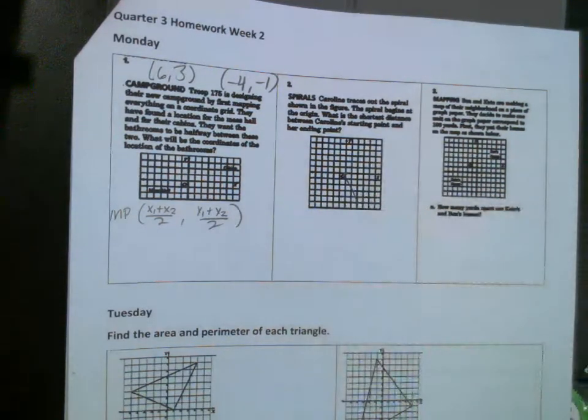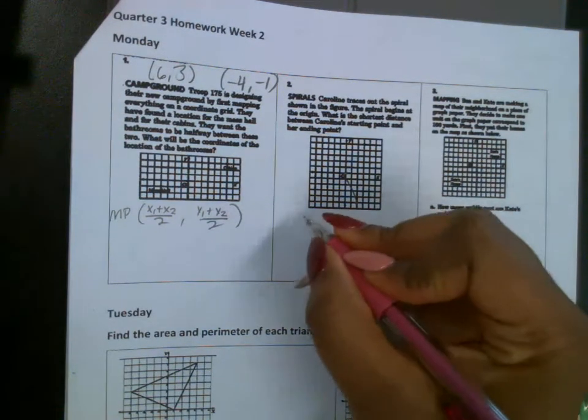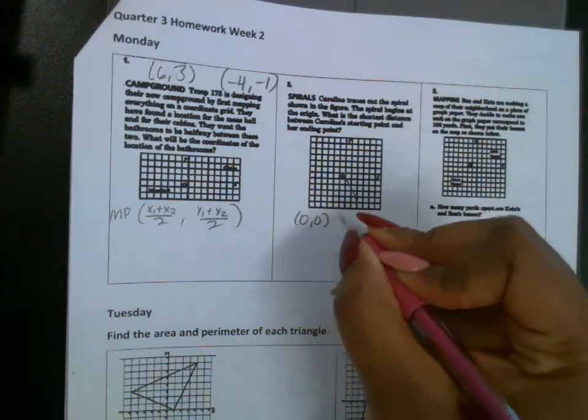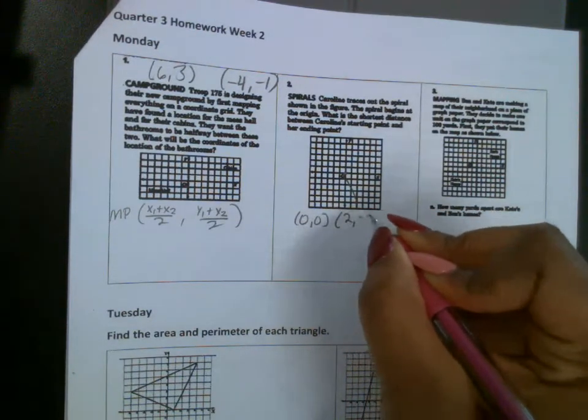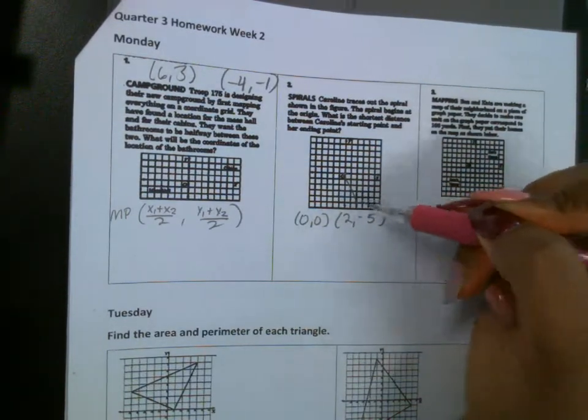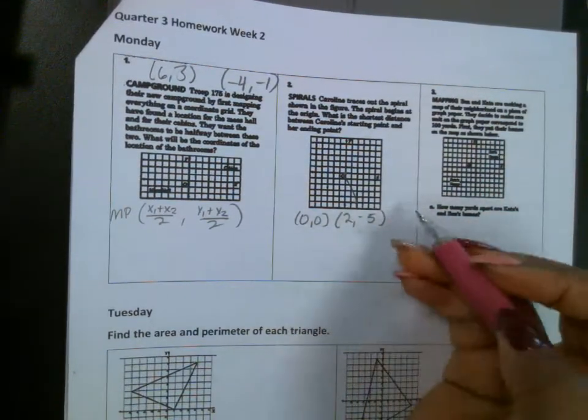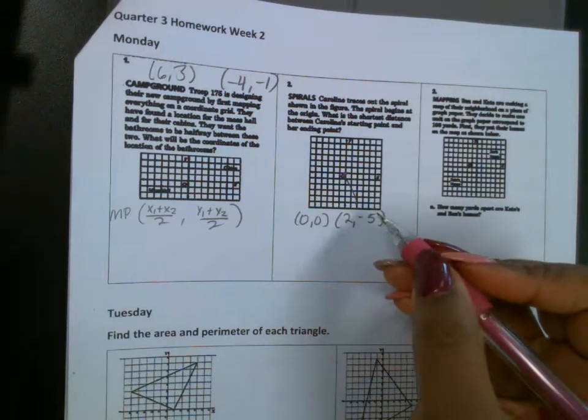Okay, that's the distance that we're looking for. So we are going from 0, 0 to 2 comma -5. So you can choose to do the Pythagorean theorem, or you can use the distance formula. It doesn't matter. Okay, however you decide you want to do it.